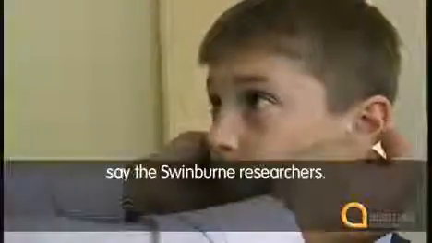An EEG brain scan helps answer that, say the Swinburne researchers.